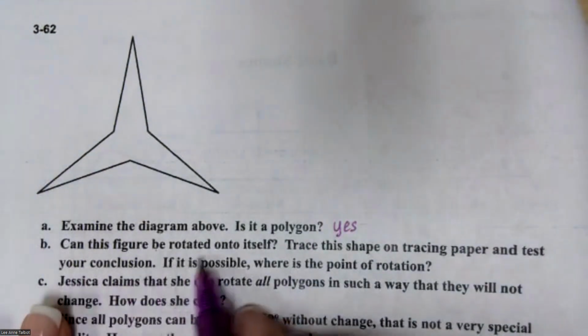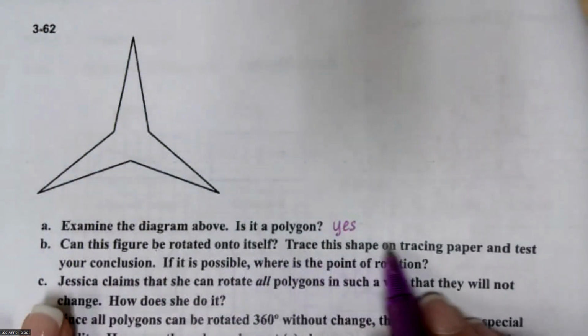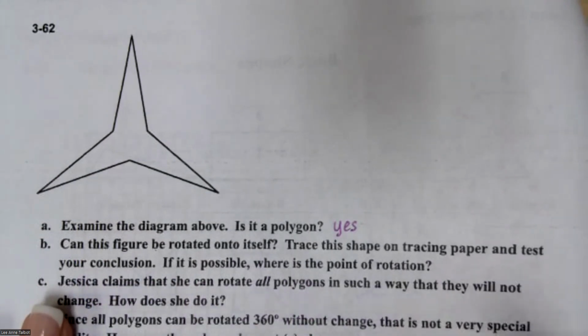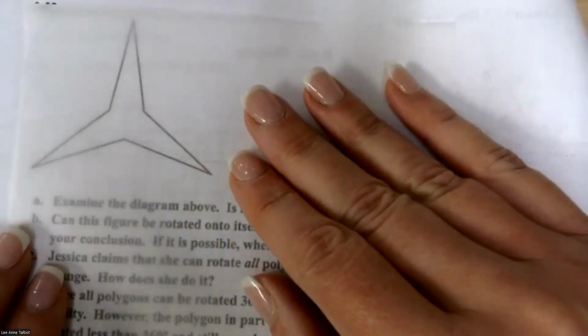Can this figure be rotated onto itself? Trace this shape on tracing paper and test your conclusion. If it is possible, where is the point of rotation? Okay, so while we're tracing this, I have a question for you.